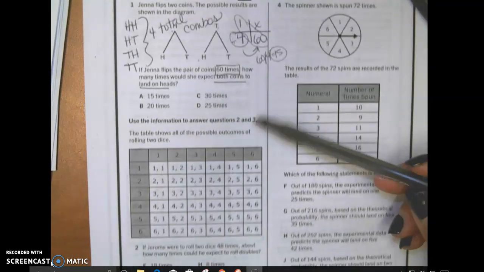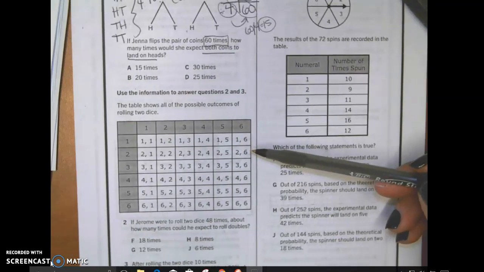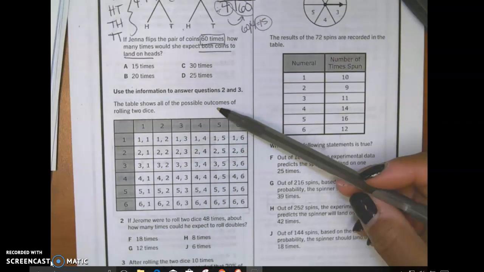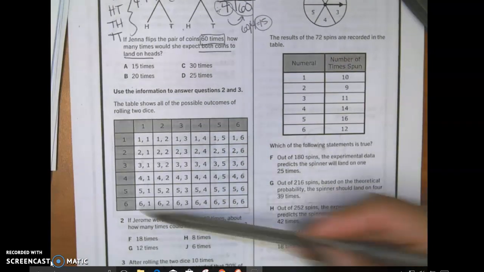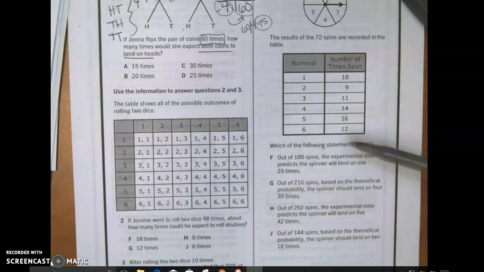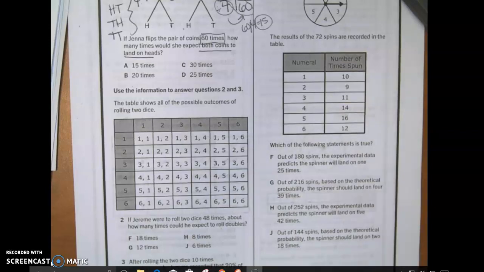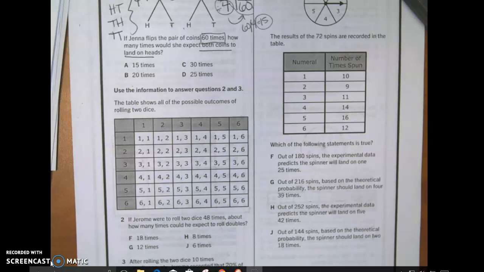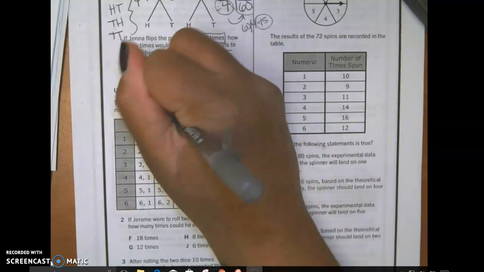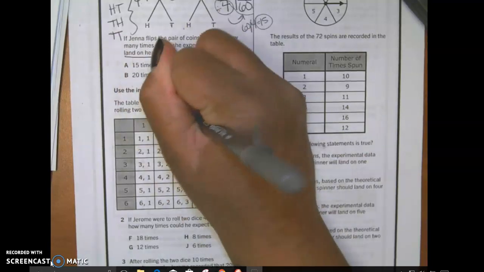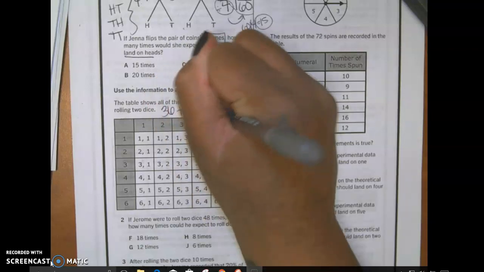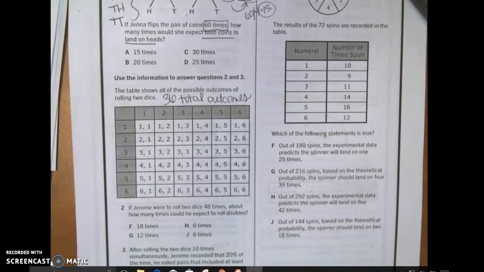Use the info to answer questions 2 and 3. The table shows all the possible outcomes of rolling 2 dice. How many possible outcomes are here total? 36. Good. 36 total outcomes. Okay, now I can answer some questions.